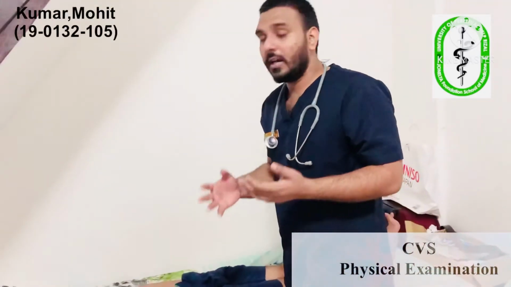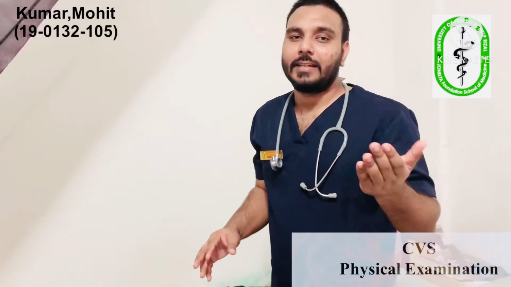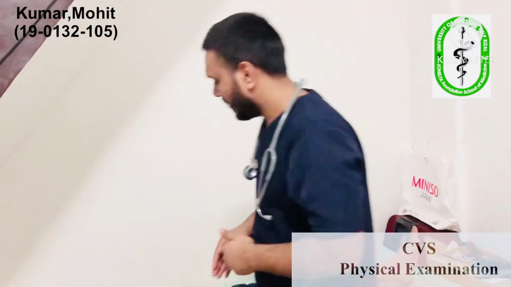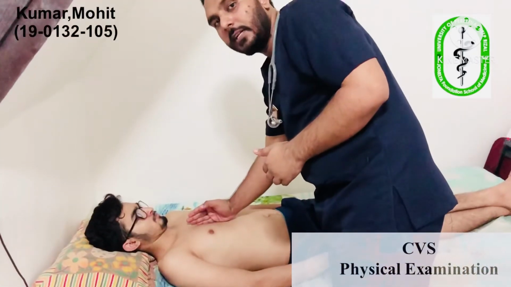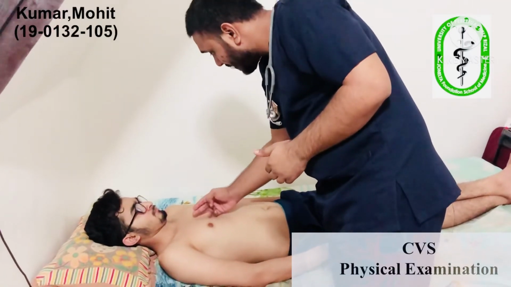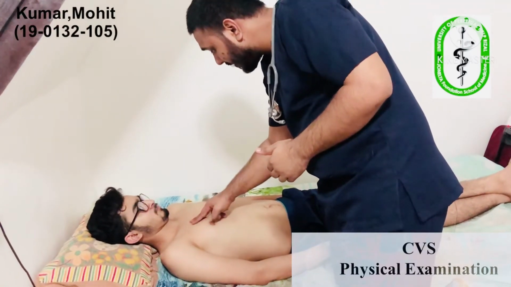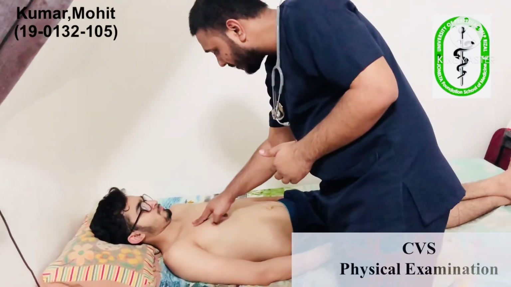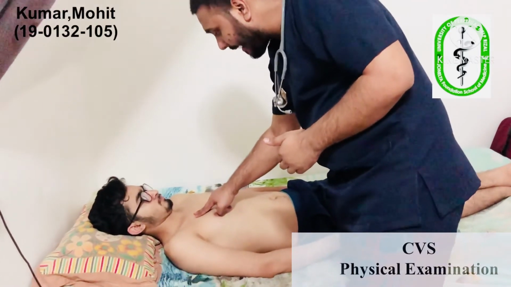Now the next step is to auscultate properly. For auscultation of the heart, we have 6 areas on the chest. From the right side of the mid-sternal line at the second intercostal space, we have the aortic area.